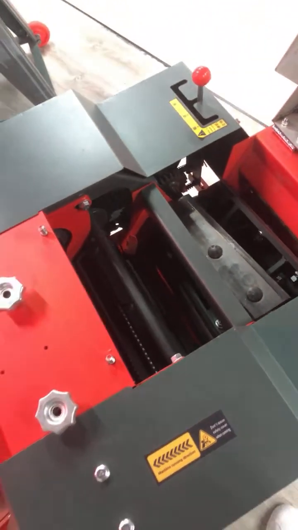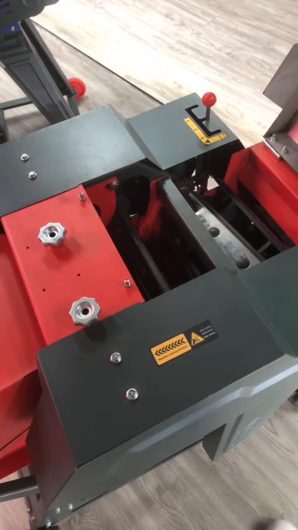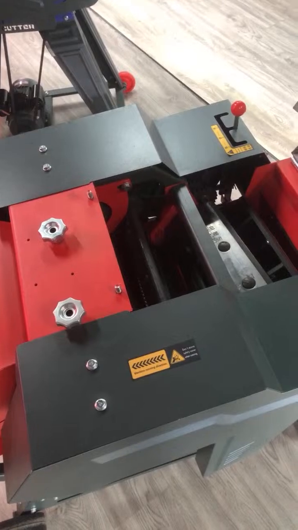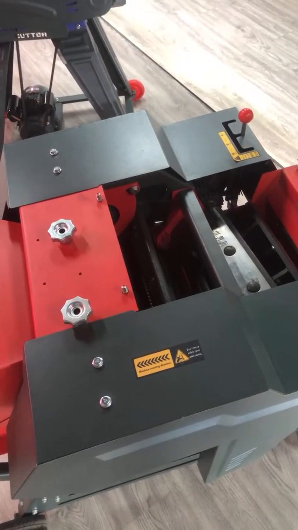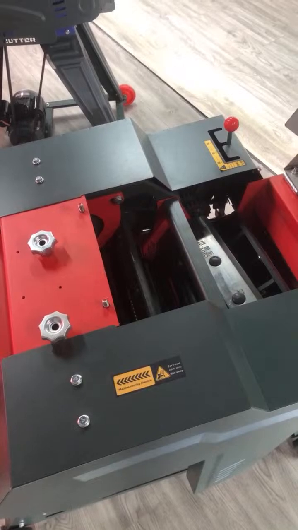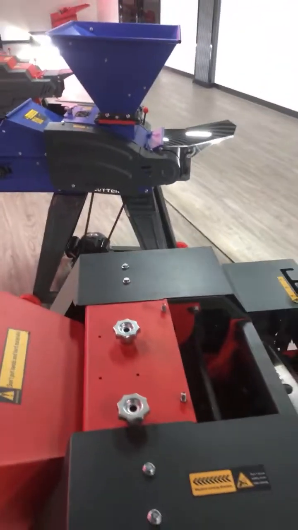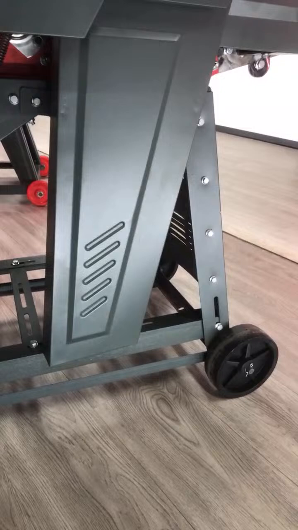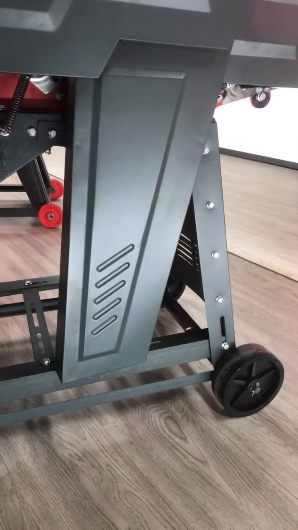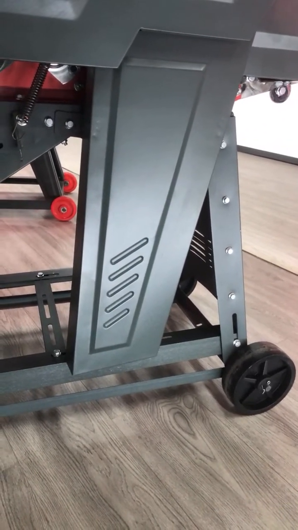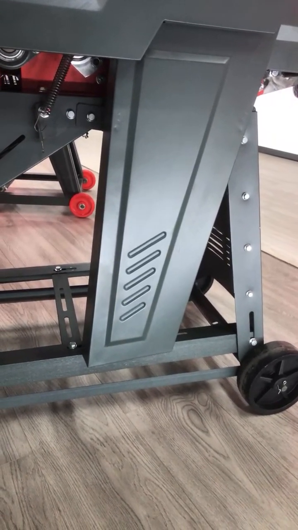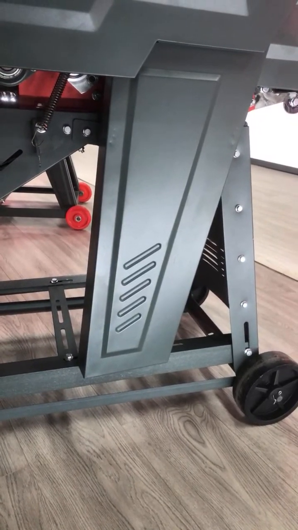But in that model, you can use 5 blades, and you can also use 8 blades. It's all up to you. If you want to use 5 blades, you can use 5. If you want to use 8, you can use 8 blades as well. Now, the other good thing about that model is that as compared to other models, they have provided a big universal wheel. So you can carry this shaft cutter from one place to another place.